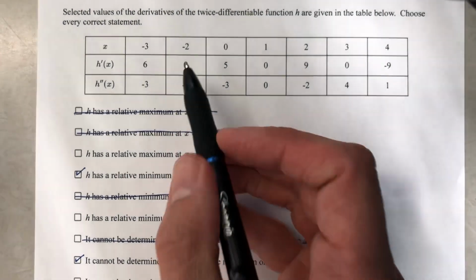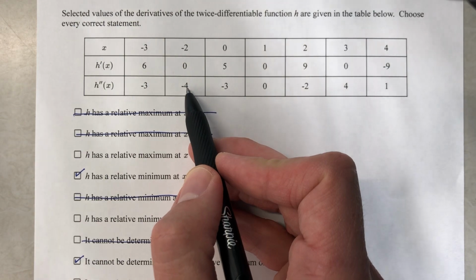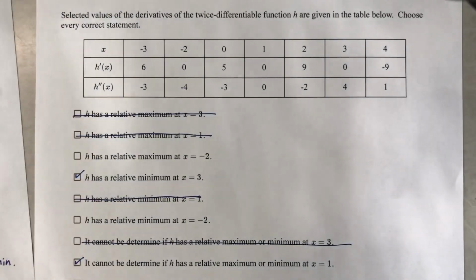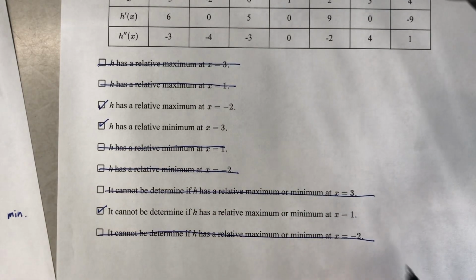All right, what happens at -2? First derivative equals 0. Second derivative is negative. We're in this situation right here. We have a maximum, and it's not a minimum, and we can determine it. There we go.